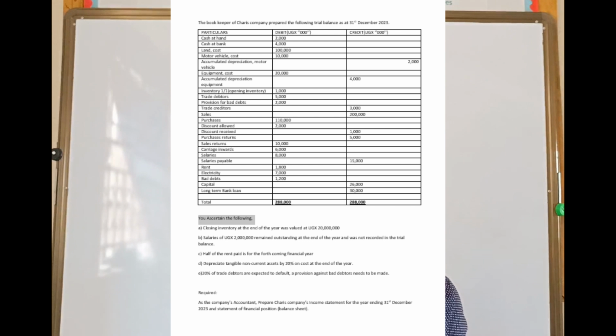Then we have also the additional information. Now, they are saying in the additional information that you ascertain the following. The closing inventory at the end of the year was valued at 20 million Uganda shillings. Then B, salaries of Uganda shillings 2 million accrued or remained outstanding at the end of the year and were not recorded in the trial balance. C, half of the rent paid is for the forthcoming financial year.